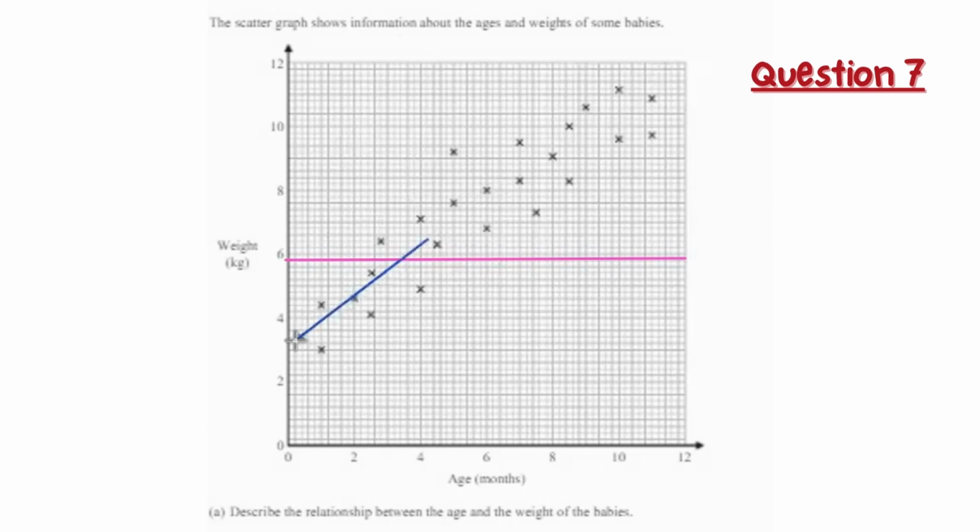The line of best fit will be that line that has the same number of points above and below the line. So if we use this line, we have 1, 2, 3, 4, 5, 6, 7, 8, 9, 10, 11 points above the line. 1, 2, 3, 4, 5, 6, 7, 8, 9, 10, 11 points below the line. So this is our line of best fit. On the line of best fit, the age we're getting for the weight of 5.8 kg is 3.6 months. So that is your answer.